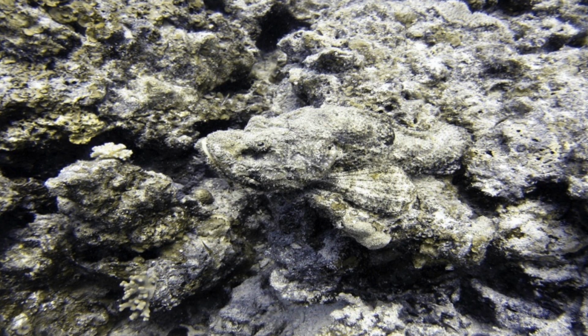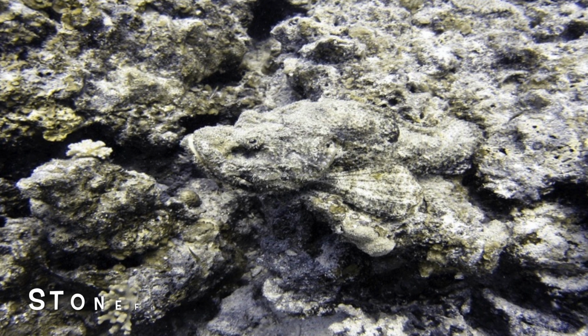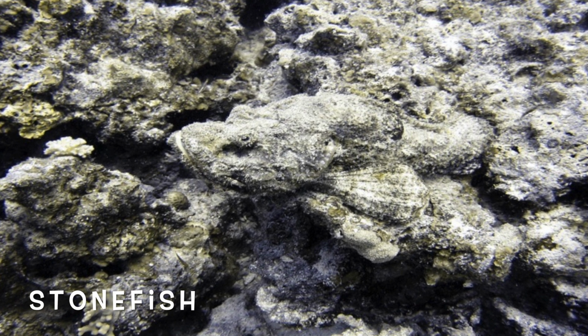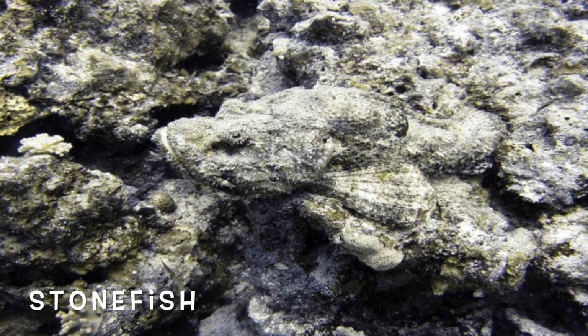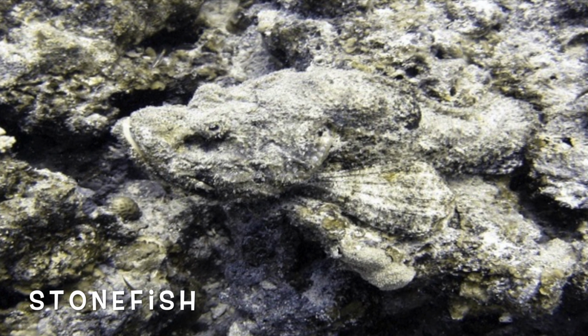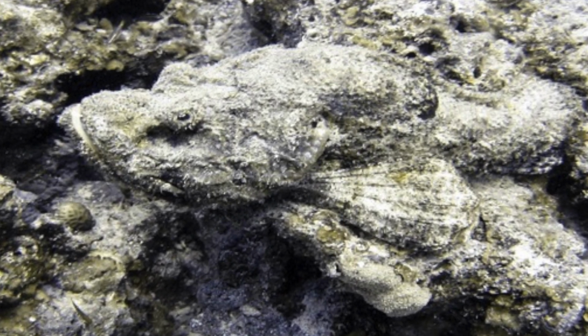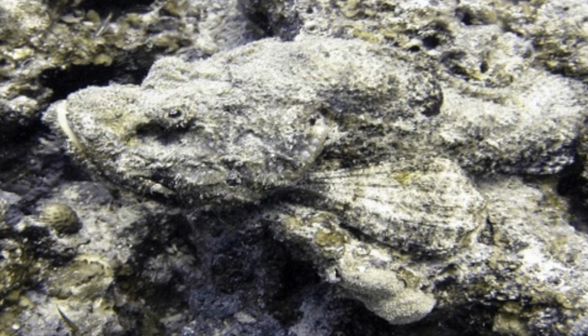Can you spot the animal hanging out in the picture? Believe it or not, there is a stonefish hidden in the rocks. This camouflage gives them protection from predators, but more importantly, it allows stonefish to ambush their prey.